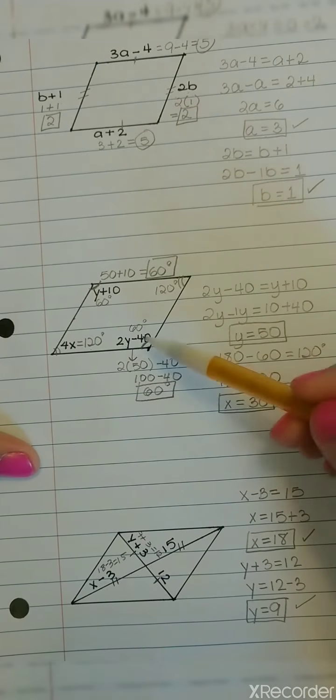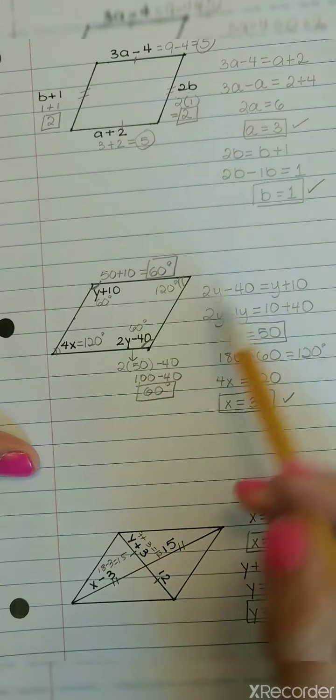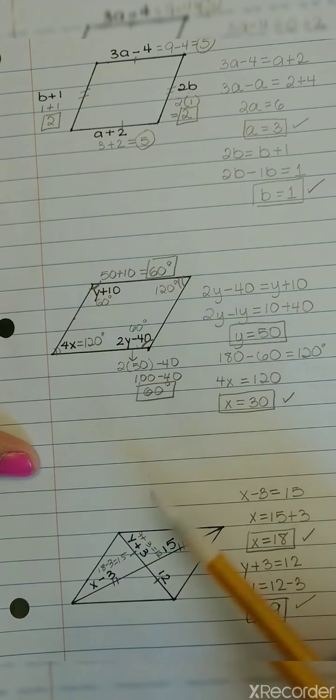So these are the three main properties for parallelograms. Opposite sides are congruent, opposite angles are congruent, diagonals bisect each other.